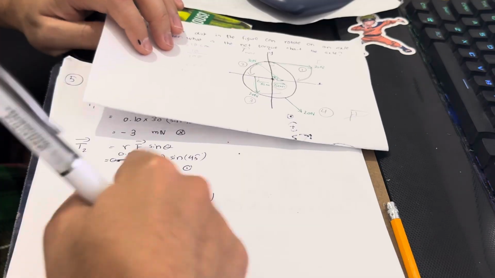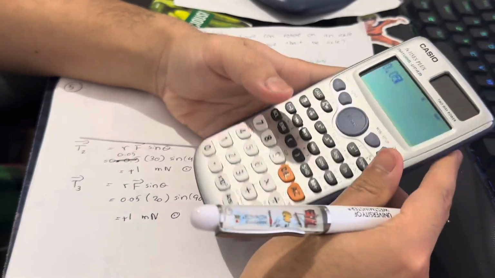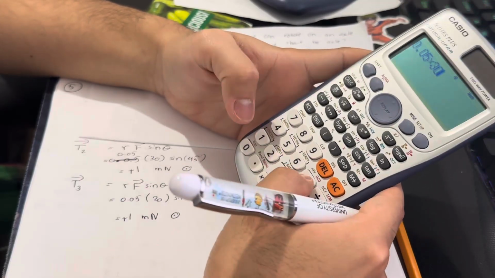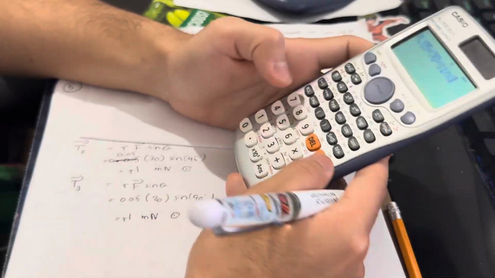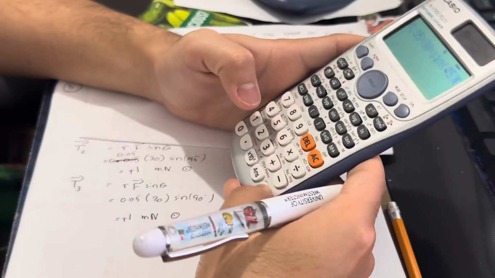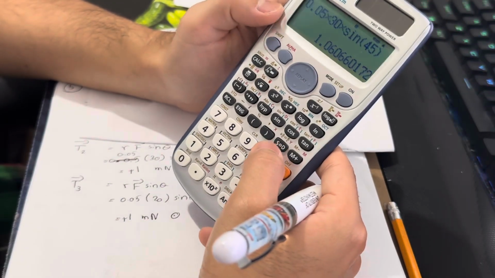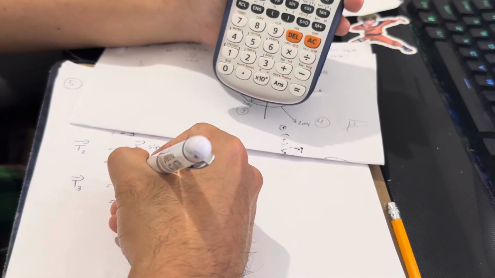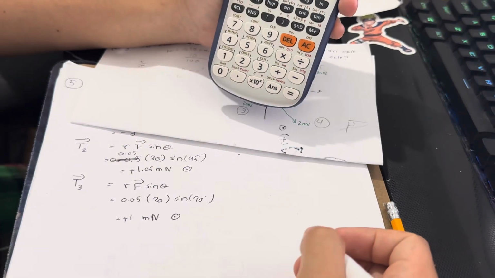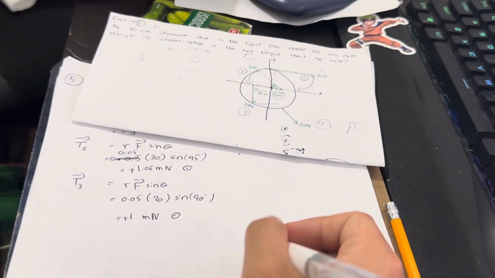I think there should be something wrong. 30 times sine 45. I think I forgot to write 1.06. Because we have to write exactly.